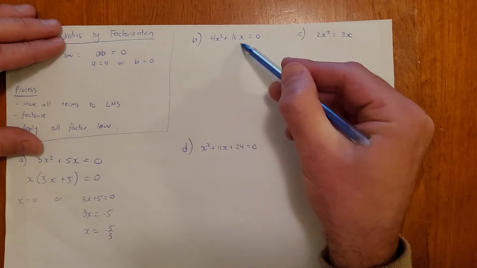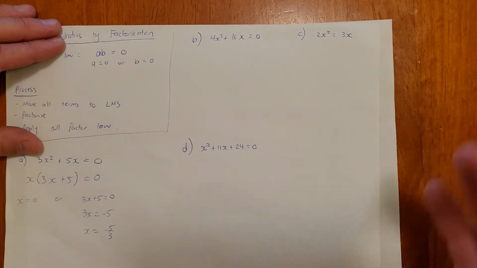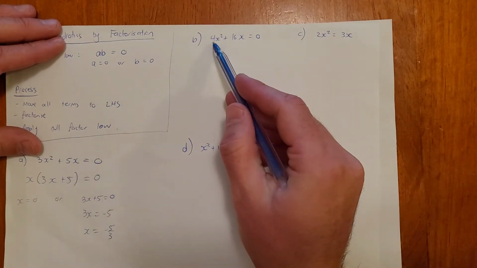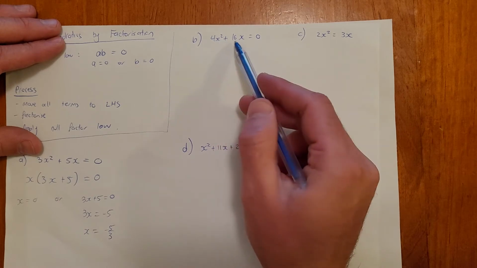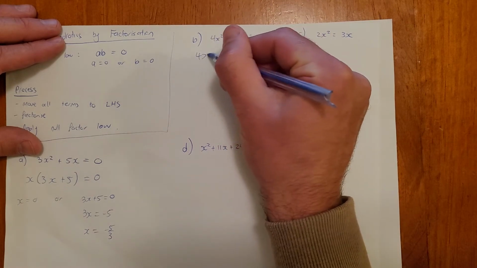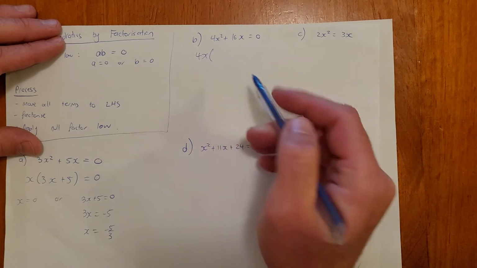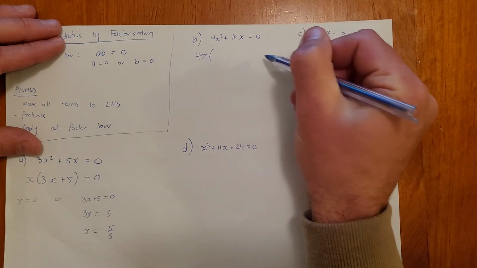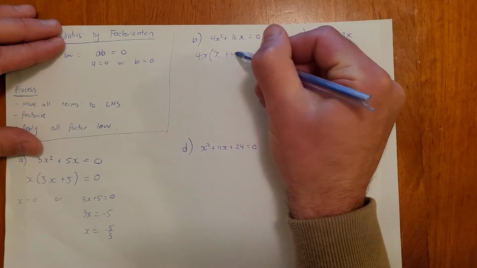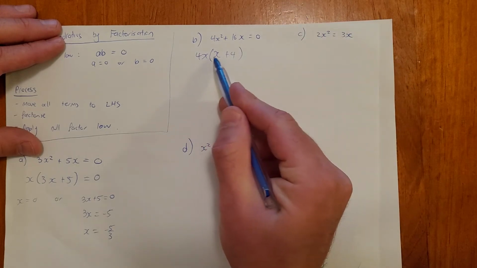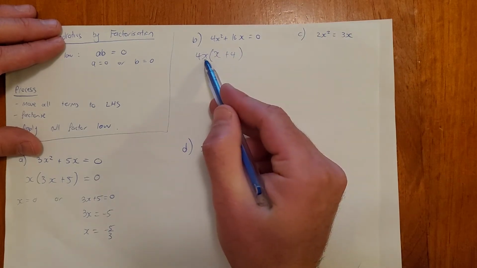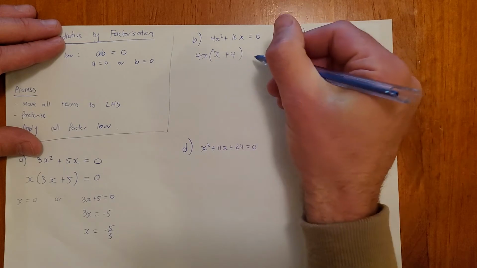Let's have a look at this one up here. We've got to look for the highest common factor. So we're looking here, we can see 4 and 16. 4 is common, and so is x. In fact, 4x is common. And that means in brackets, we're going to have x plus 4. Okay, 4x times x is 4x squared, and 4x times 4 would give us 16x.